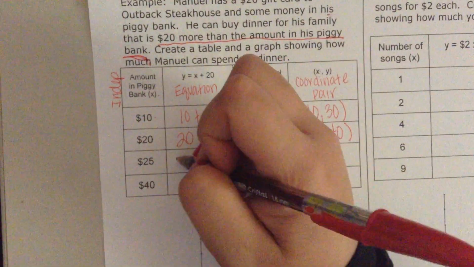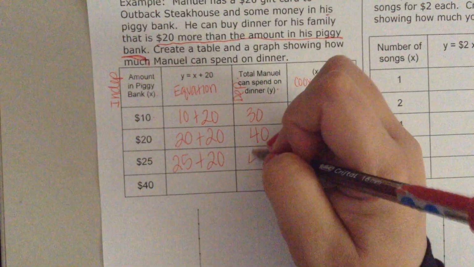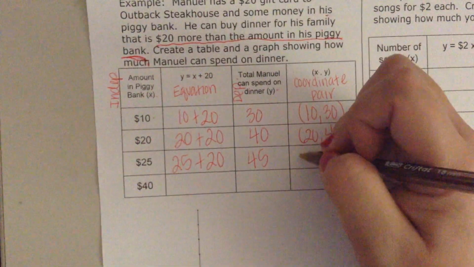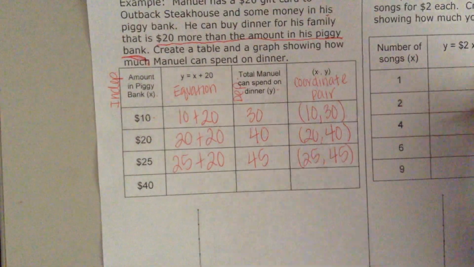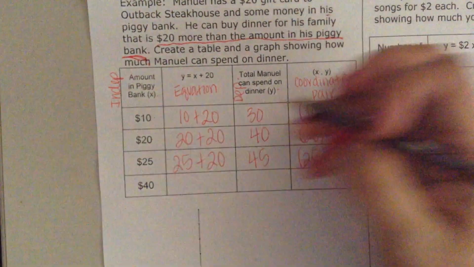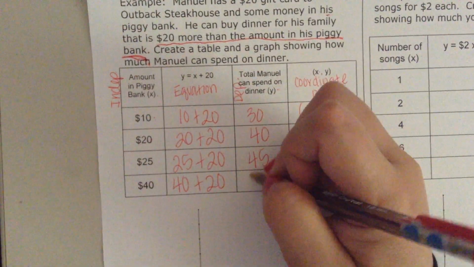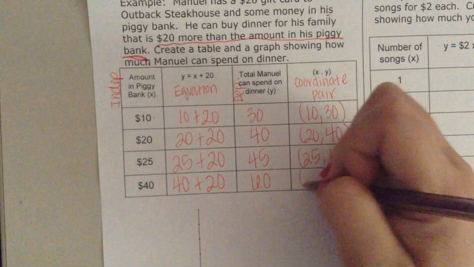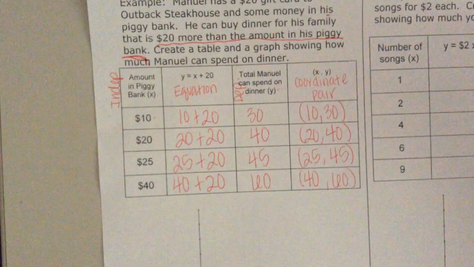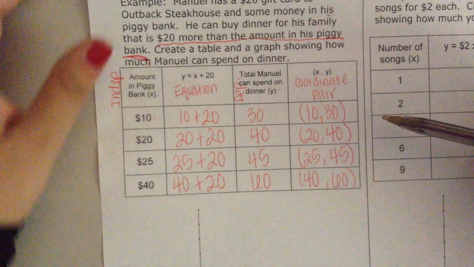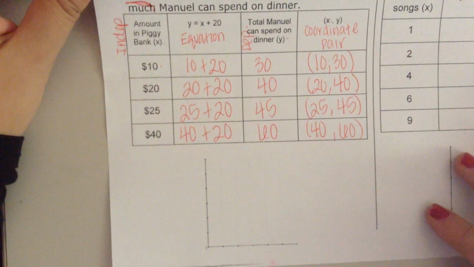Then the next one, if he has 25, we're going to add 20 to that. That's 45. So if X is 25, then Y is 45. And the last one, if he has 40, we're going to add 20 to that. And that's going to be 60. So if he has 40 as X, then 60 is Y. So these are our coordinate pairs.